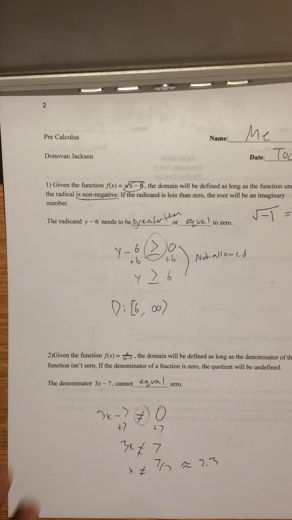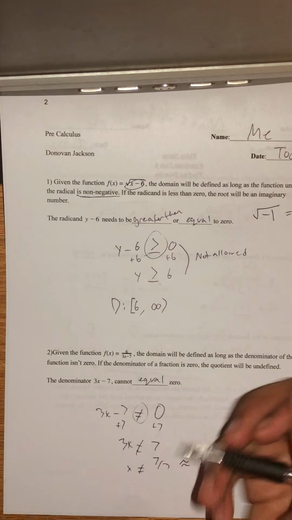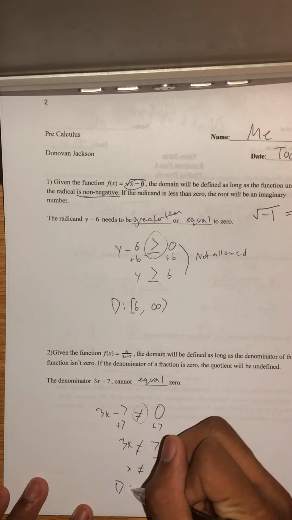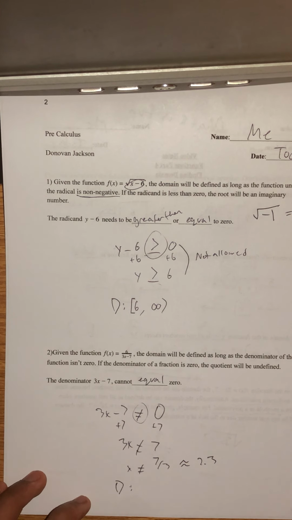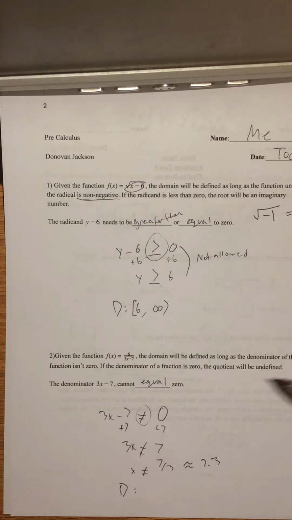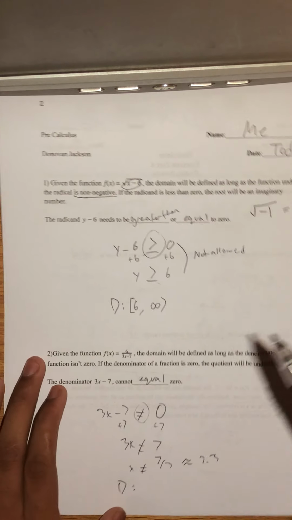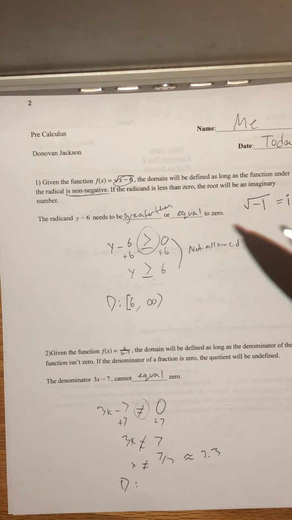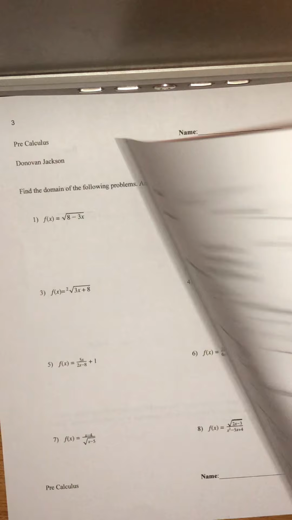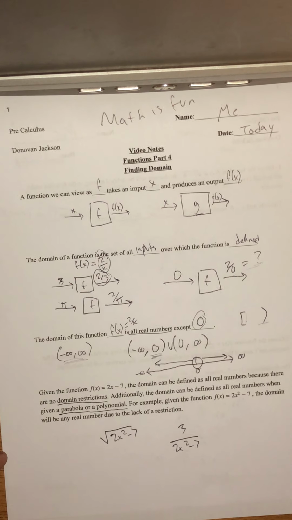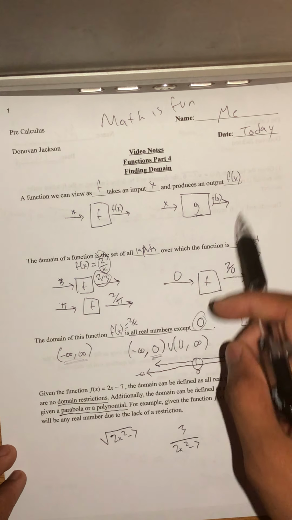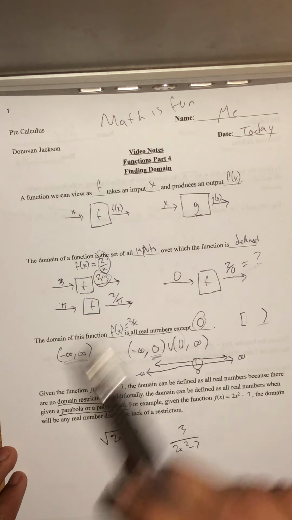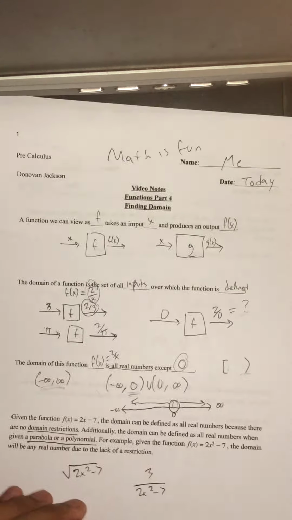So now what we need to do obviously is find the domain. So this is all real numbers. That was not mentioned in here, but if you have a fraction and you're finding the domain of the function, like I explained over here, we have an opening at 7/3, or it can't include 7/3.